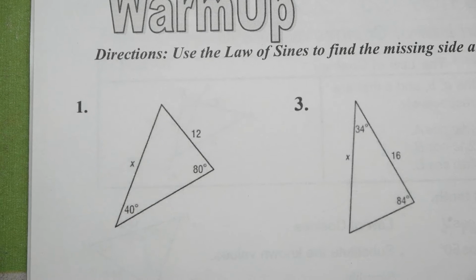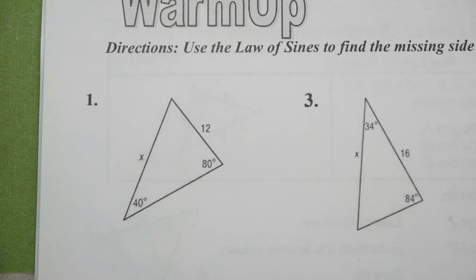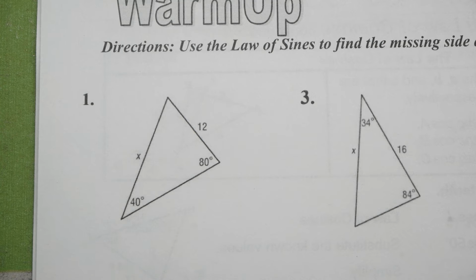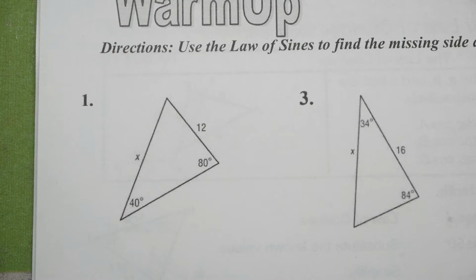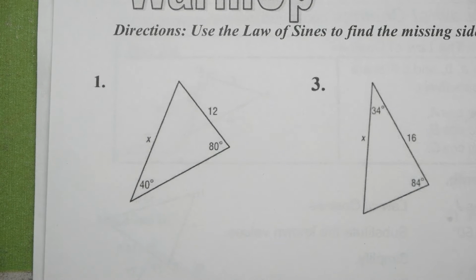Okay, so today we're going to be talking about the law of cosines, but before we get into that, I want to do this warm up here that's dealing with the law of sines that we did yesterday. Now, what I'm going to do today is show you a little shortcut on the way we did this yesterday. Yesterday we did all this by hand, and I'm just going to show you a shortcut.